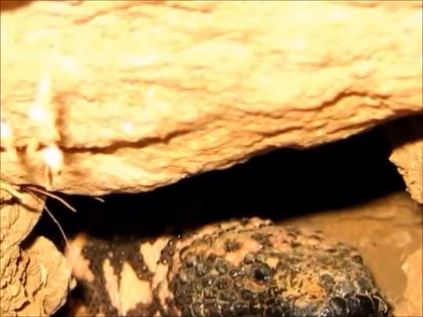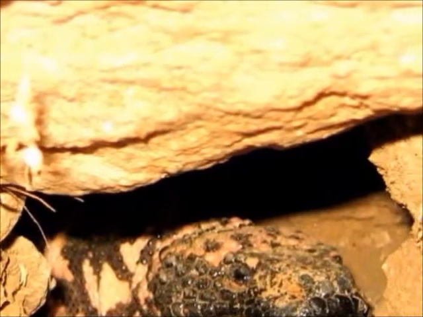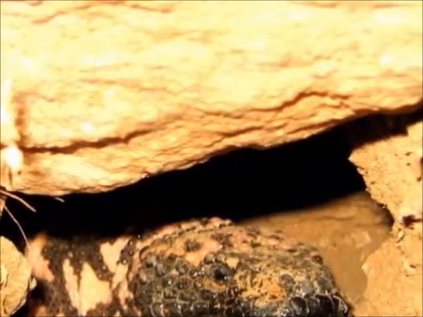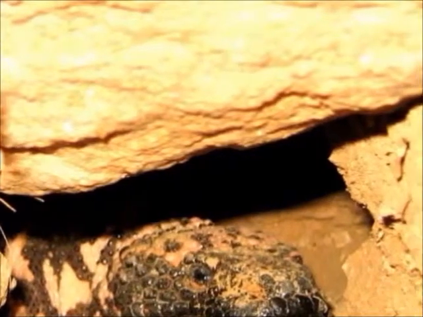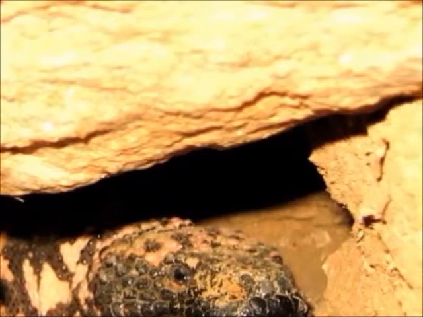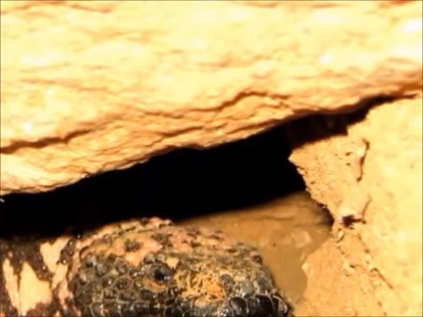In the winter, they go to sleep in their burrows because it gets cold in the desert. They also go in their burrows to protect themselves from the heat of the sun. Those are the behavioral adaptations of a Gila monster.